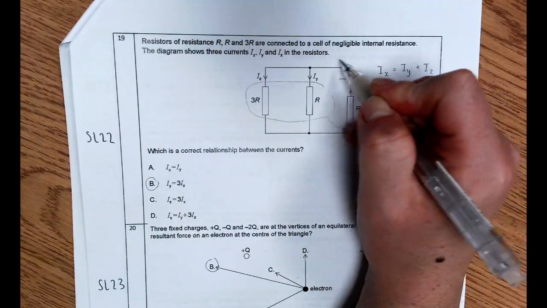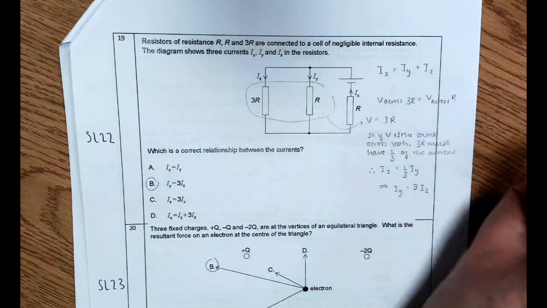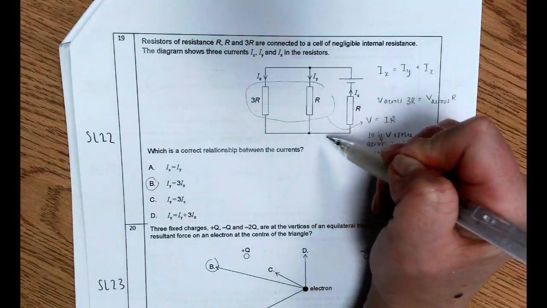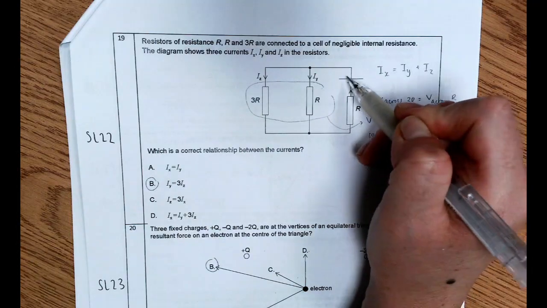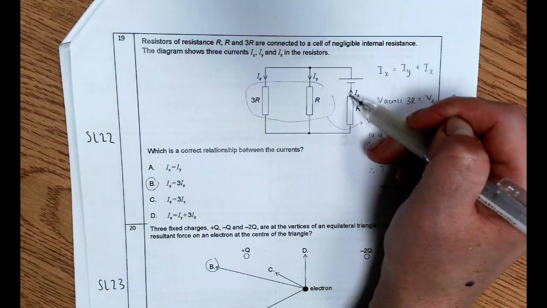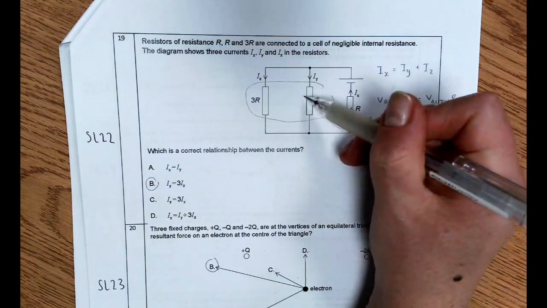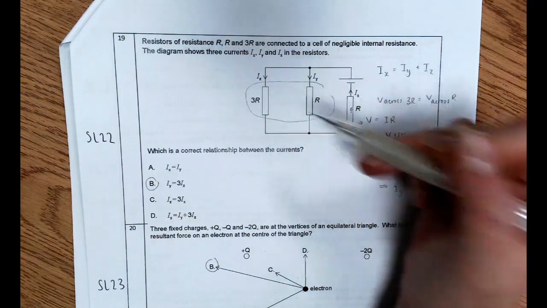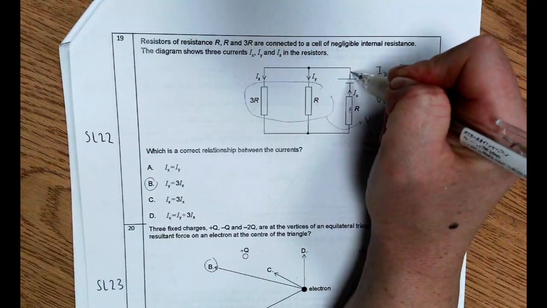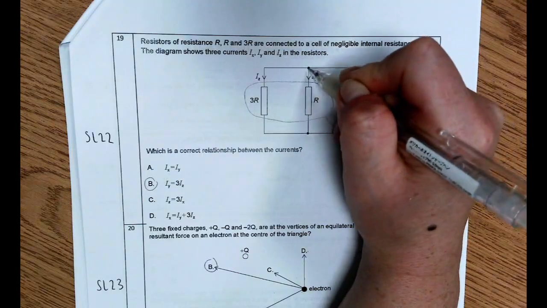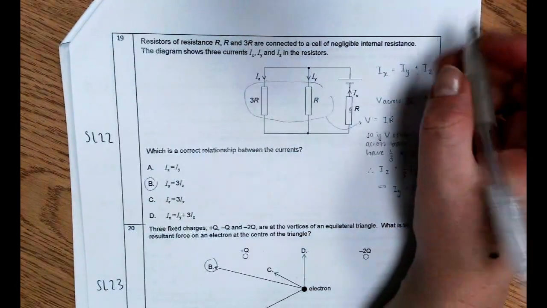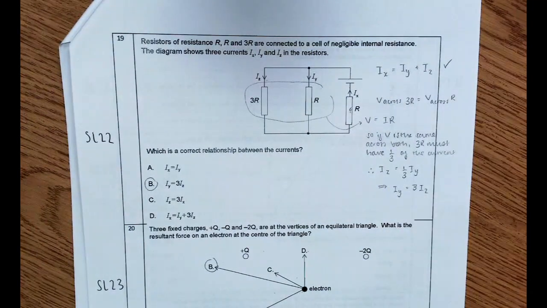You need to trace the path from one side of the cell to the other. Now I can either go through this resistor plus this resistor, or through the 3R resistor and the R resistor. This one is in series with either this one or this one, not parallel. So I know that I have current coming out of the cell IX, and it splits at this first junction, so IX must equal IY plus IZ.